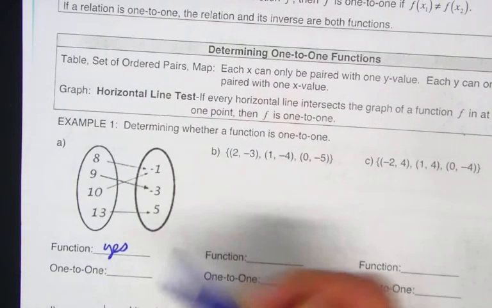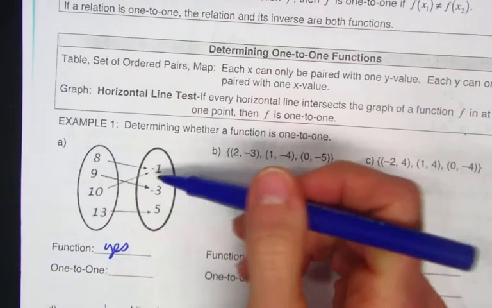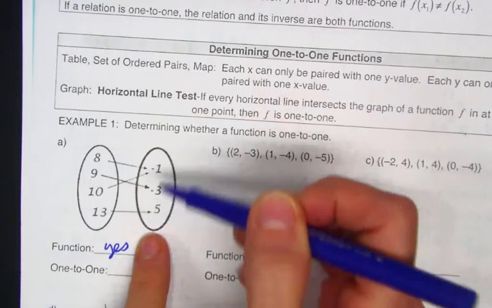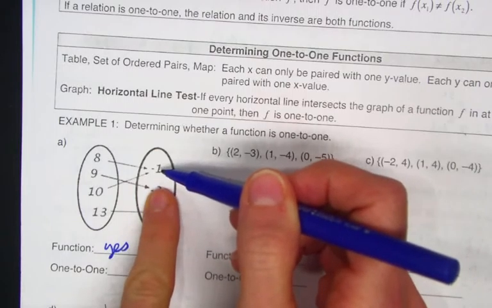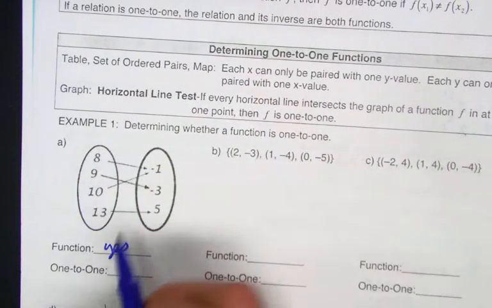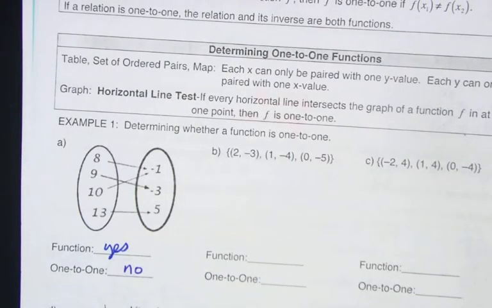But the next question is, is it one-to-one? And that means the other way. So we have -1, -3, and 5, so we have 3 different numbers. That's good. But what do you see about -1? It's paired with 8 and 10, and therefore it is not one-to-one. So that is a no there. Okay, how about for b?